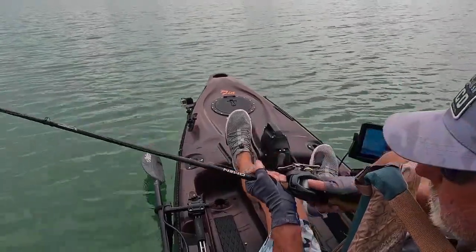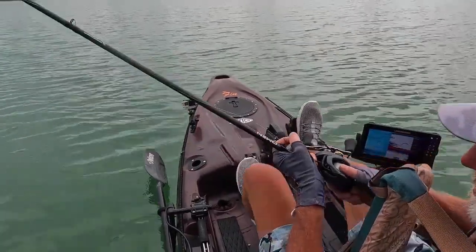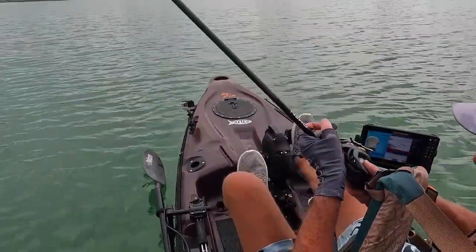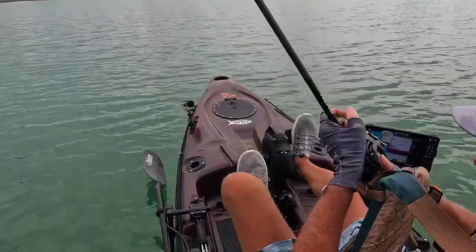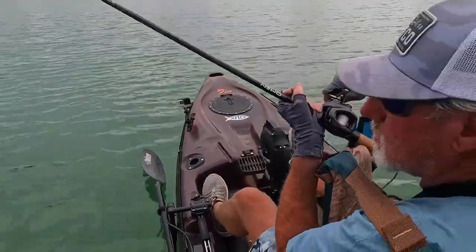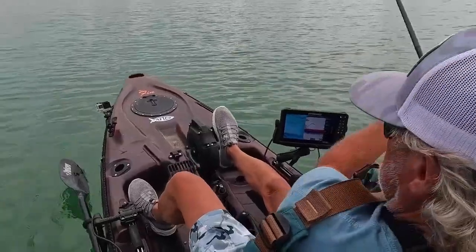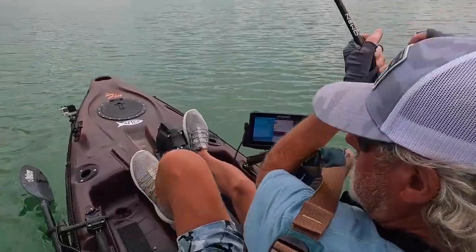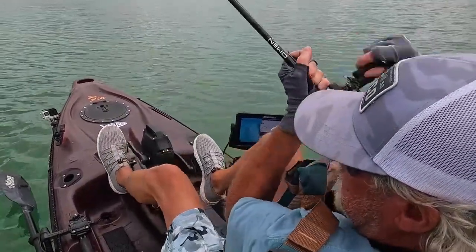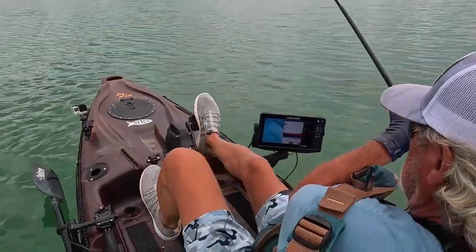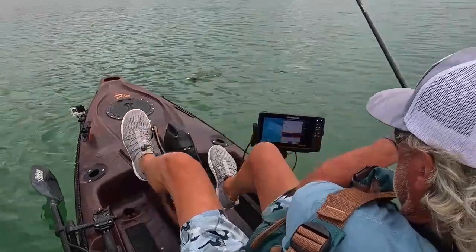In this case, I found that a worm was working really good coming through that vegetation. I tried a creature bait that was hanging up a little bit, but still worked. I tried chatterbaits, tried a few different things, and the worm seemed to produce the best. I was switching from a smaller worm to a bigger worm. Didn't seem like it really mattered too much.